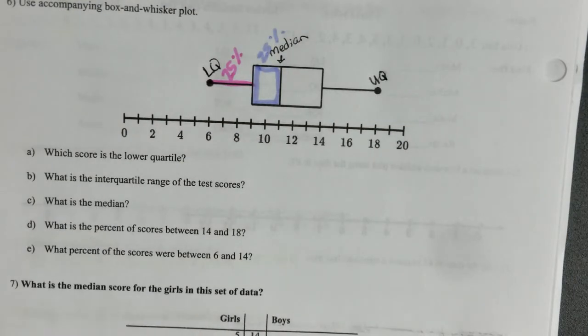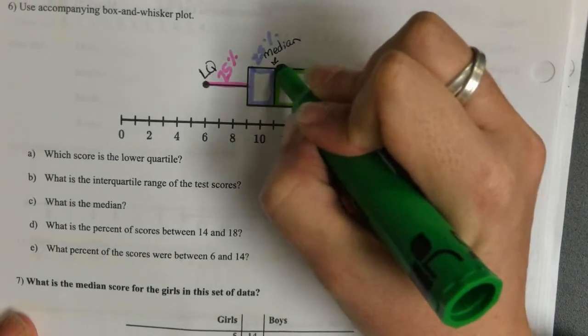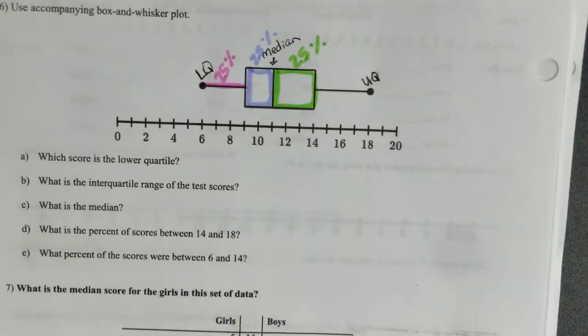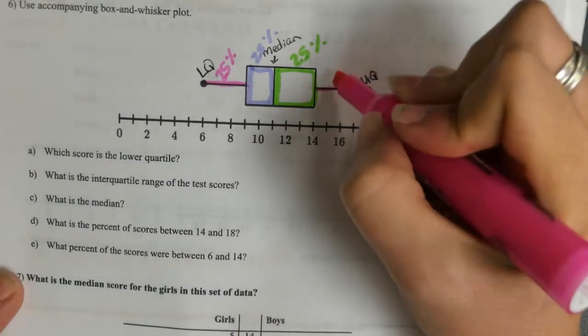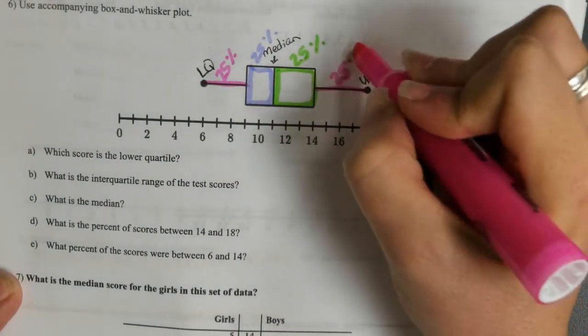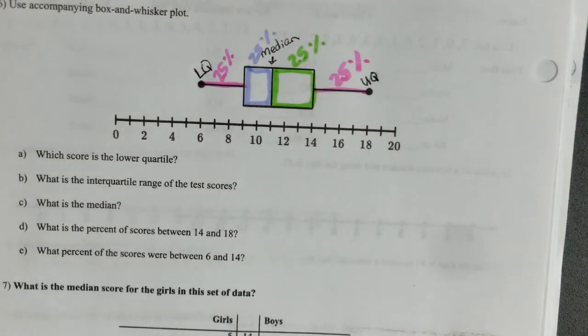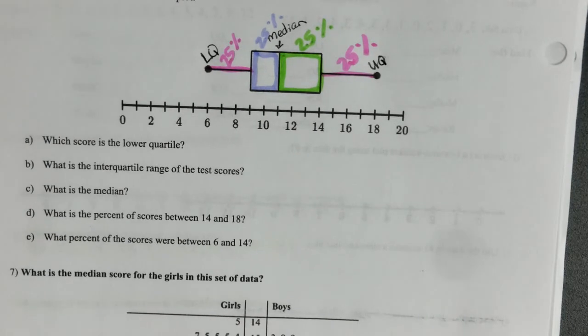The other side of this box, even though it's a little larger, is still 25% of our data. And the other whisker down here is also 25% of the data. Doesn't matter that it's longer, it's the same amount of data. Now, with all that being said, that's the part you got to get memorized.